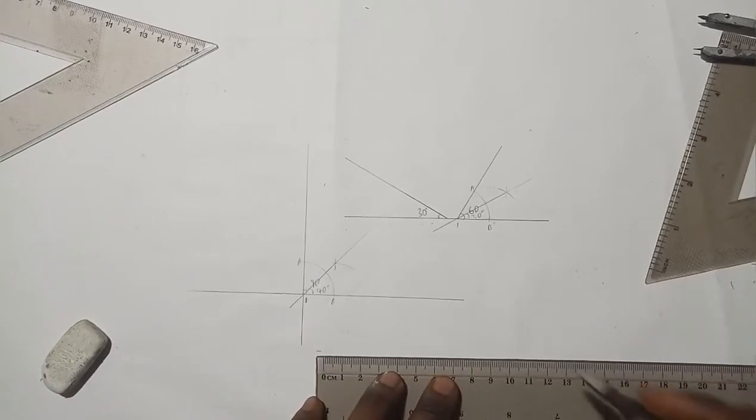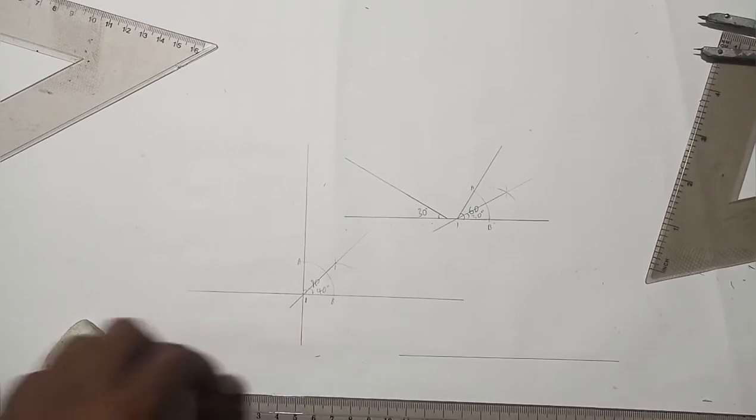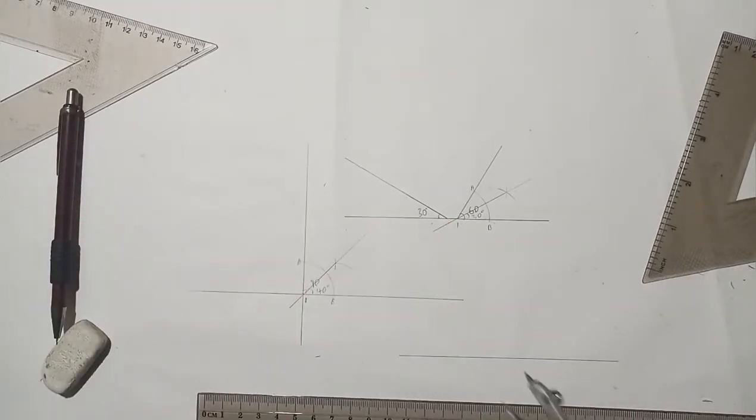Now they say angle in a straight line is 180. I'm going to show you how that works.